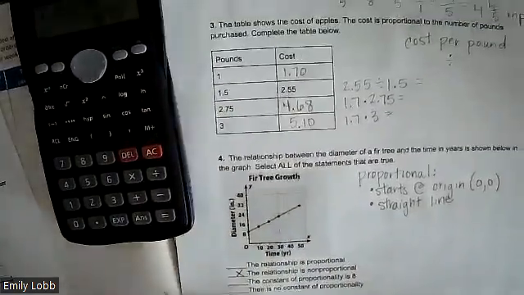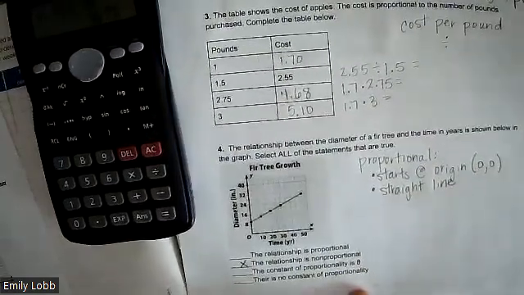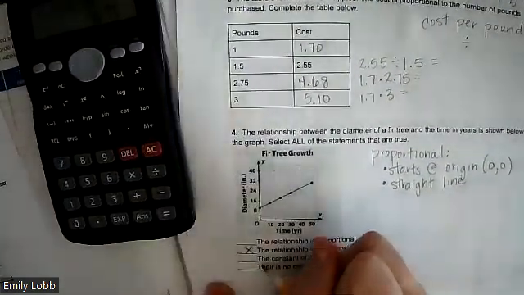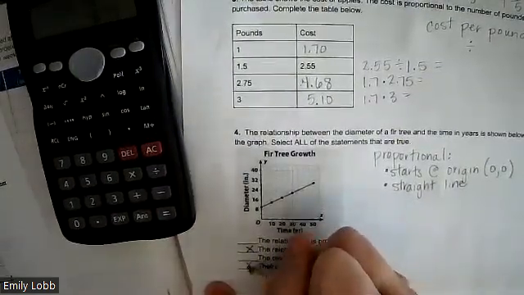If it's non-proportional, can there be a constant of proportionality? No. This is wrong. There is no constant of proportionality.